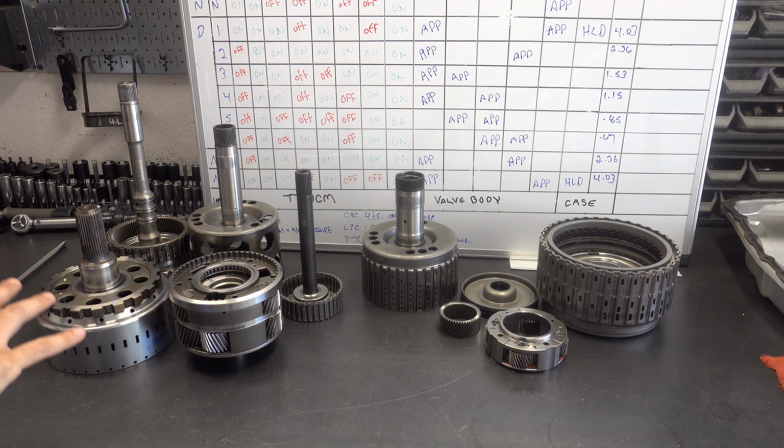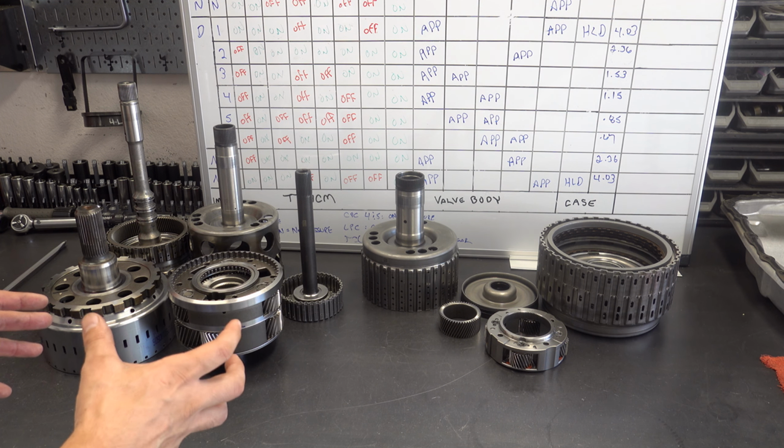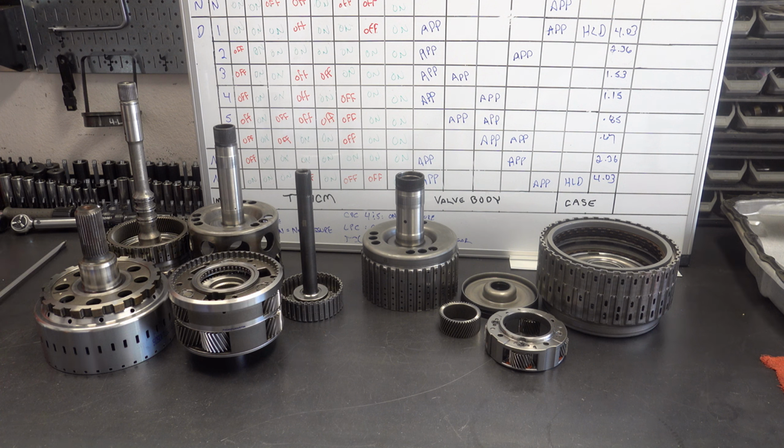Okay, so on the bench we have all of the components that are integral in the delivery chain for third gear. So when we say delivery chain, we are talking about every single component or part inside the transmission that is responsible for providing a given gear. Now, here we're just looking at case components. Like I said, we're going to keep it simple.